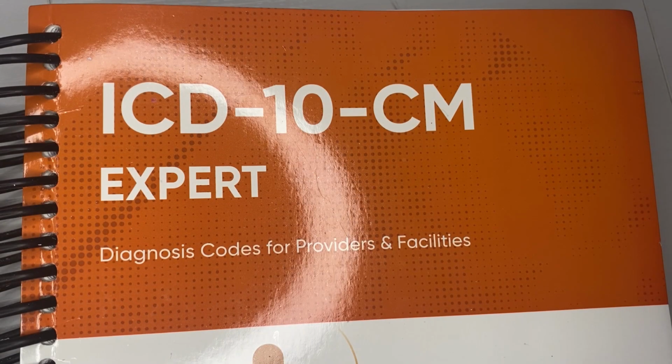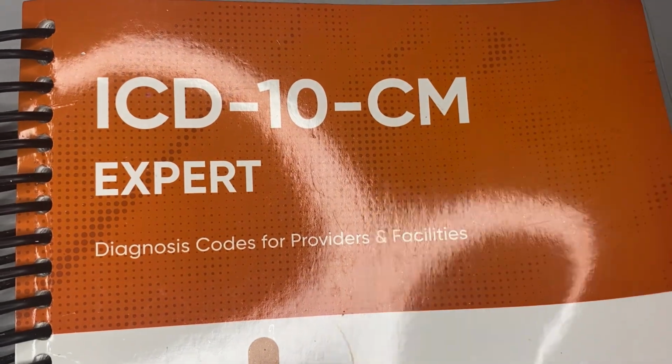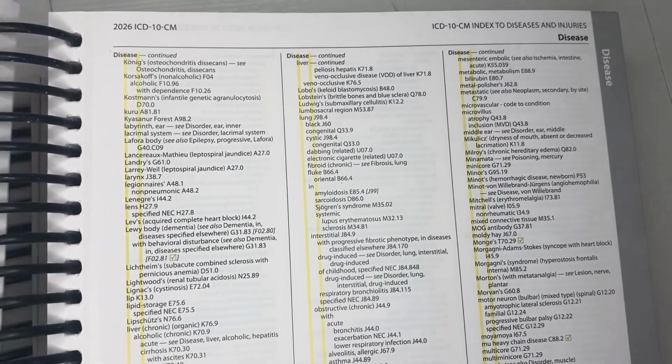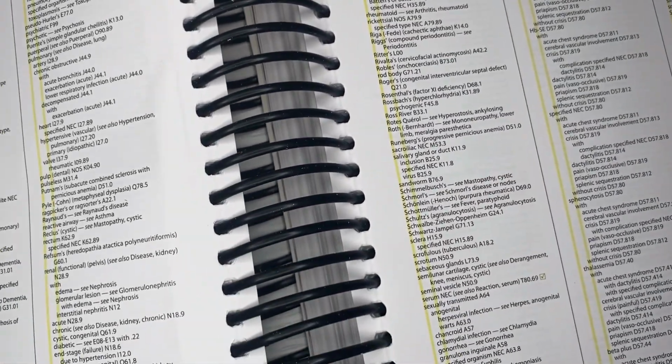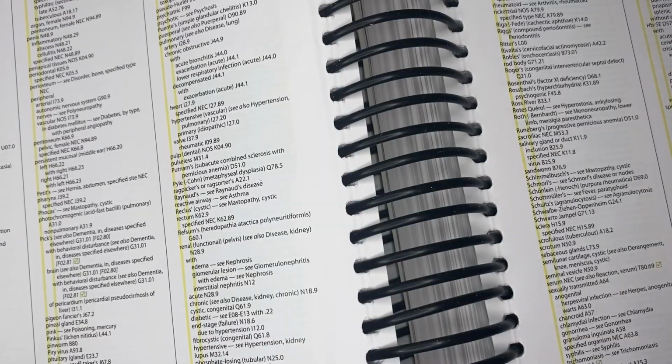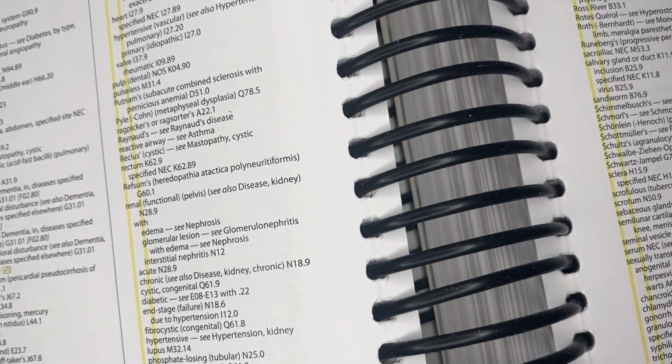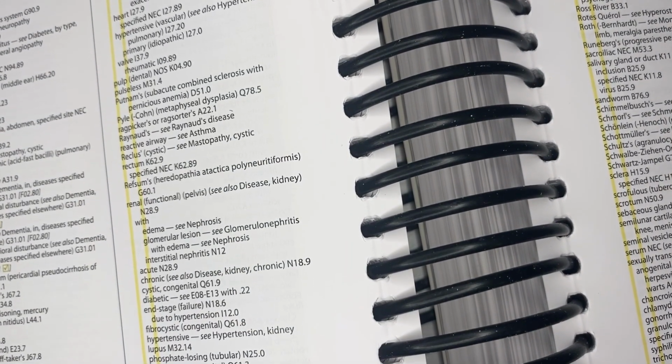The nephrologist listed end-stage renal disease first in the assessment. That's their specialty and that's what they're treating. So I'm going to start with that diagnosis and then flow into the others. I'm going to open up my ICD-10 to disease, and go from disease to renal.